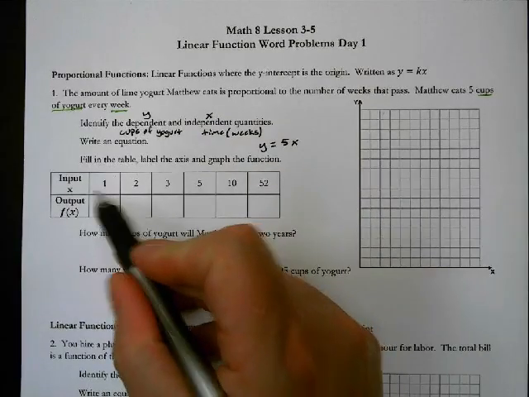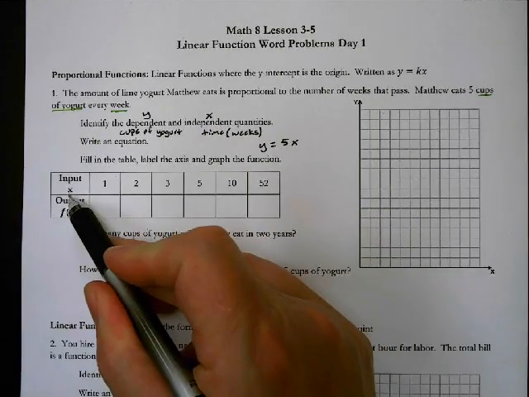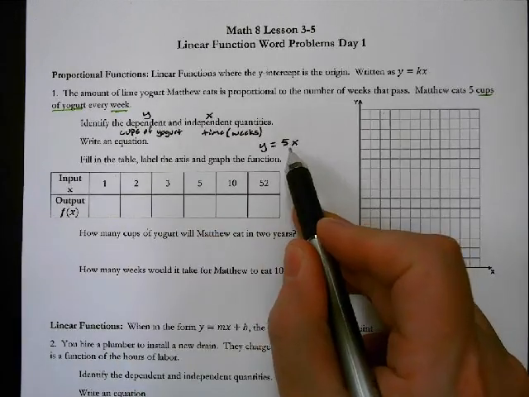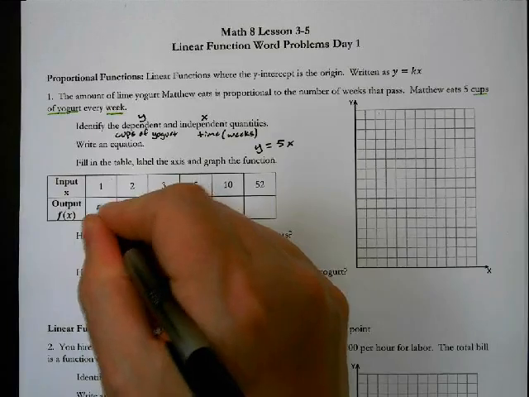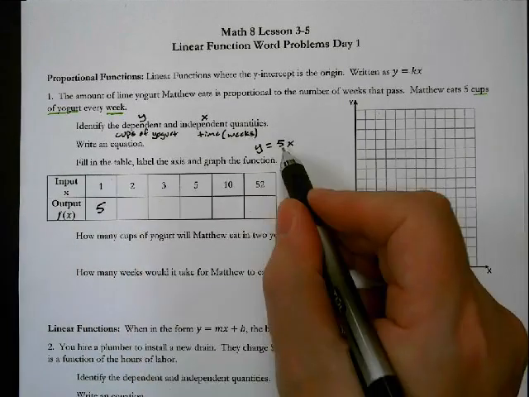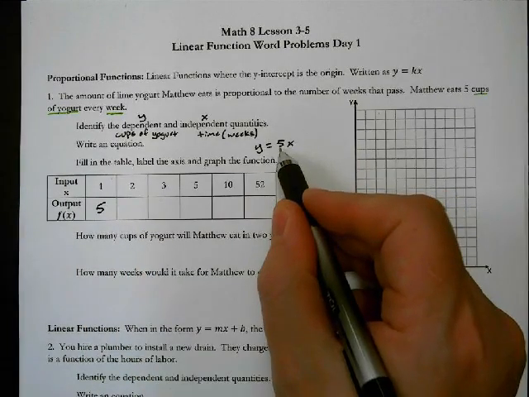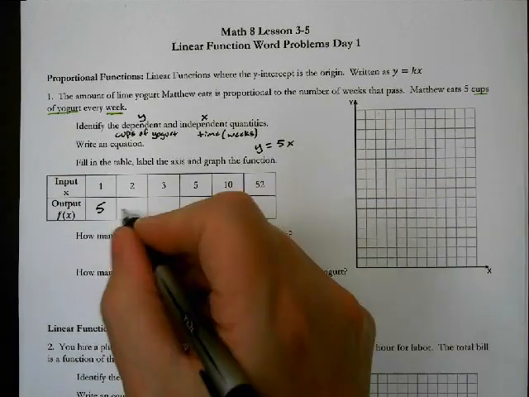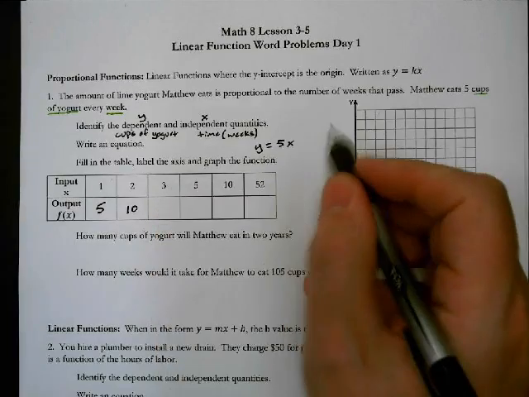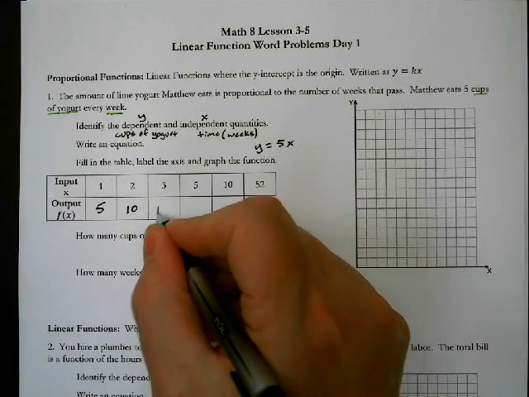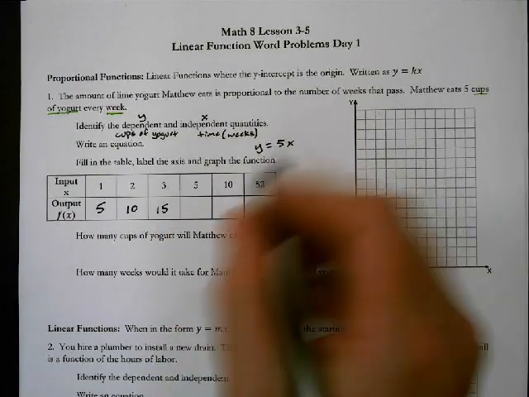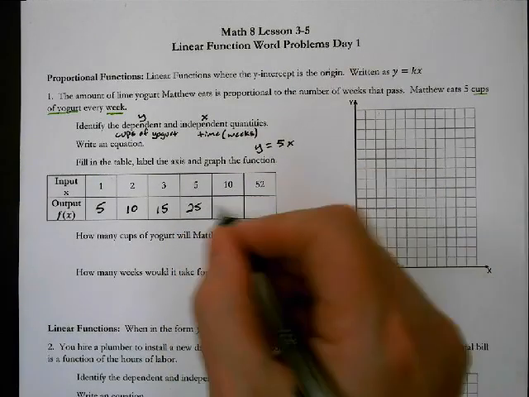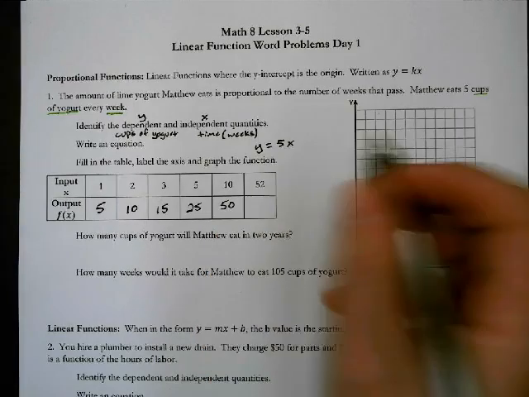So if I ate yogurt for 1 week, as my input of x, which is weeks, we would plug in 1 here. 5 times 1 is 5. 2 weeks goes by, 5 times 2, because 5 every week, and there's 2 weeks, that'd be 10. 3, we get 5 times 3, 15. 5 weeks goes by, 5 times 5, 25. 10 weeks goes by, 5 times 10, 50 cups of yogurt.